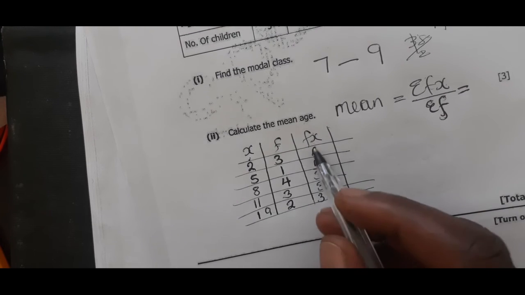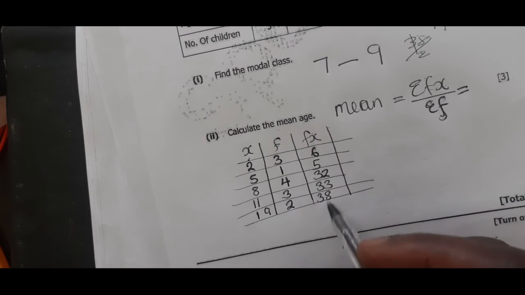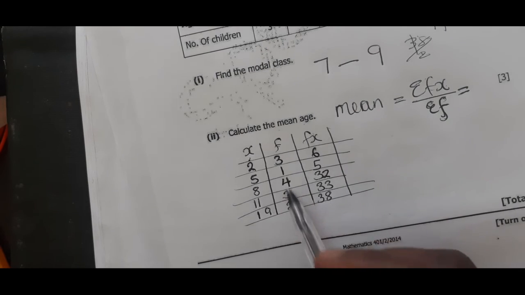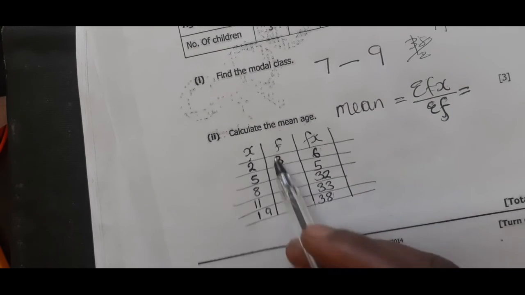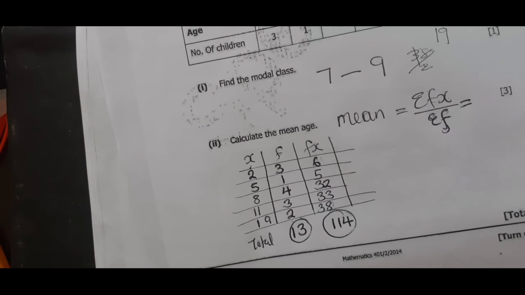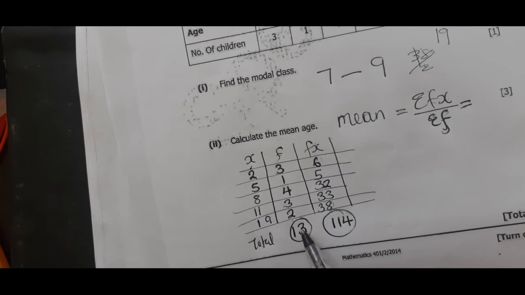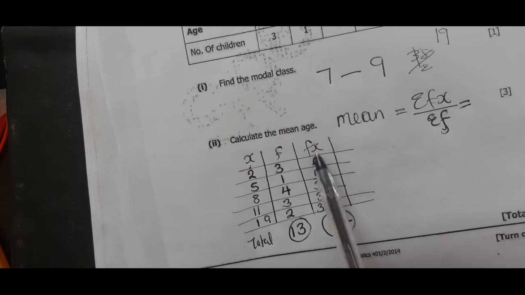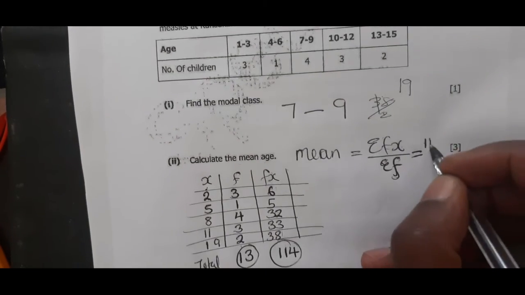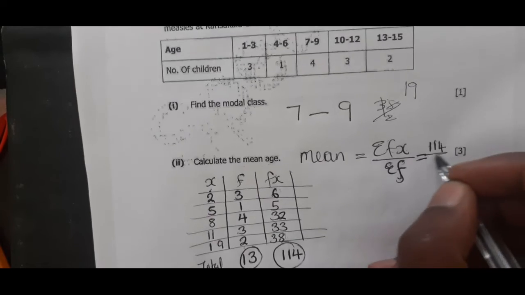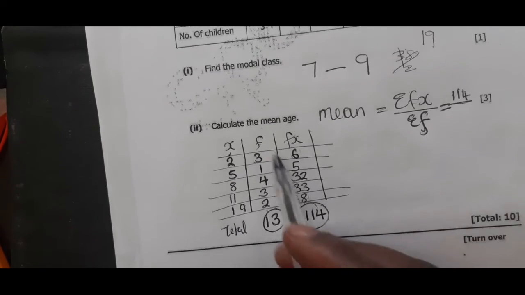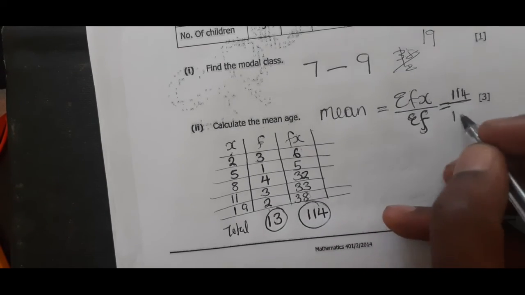So now at this point, we add all these here. Let's add them. Can we add these? And we also add these. Add this part and this one. Okay, so if you have correctly added, this is what you're going to get. So the summation of fx, this is what we're going to write here, over the summation of f, which is 13.